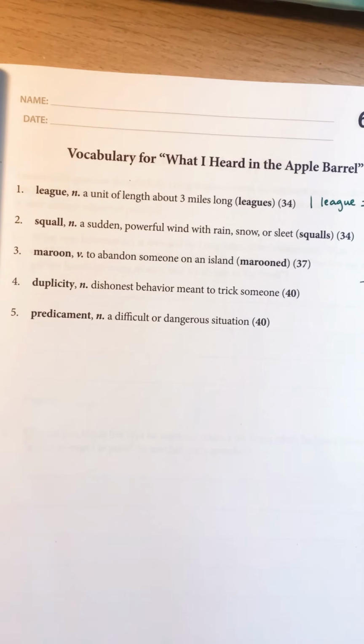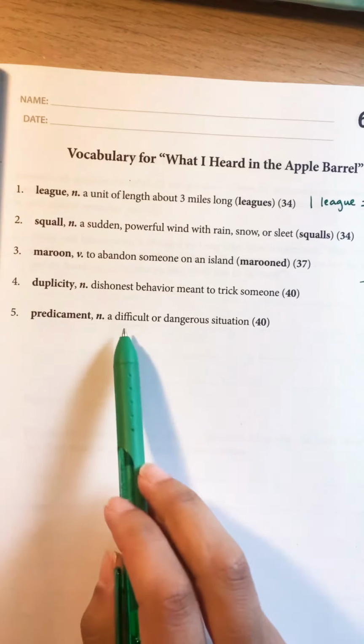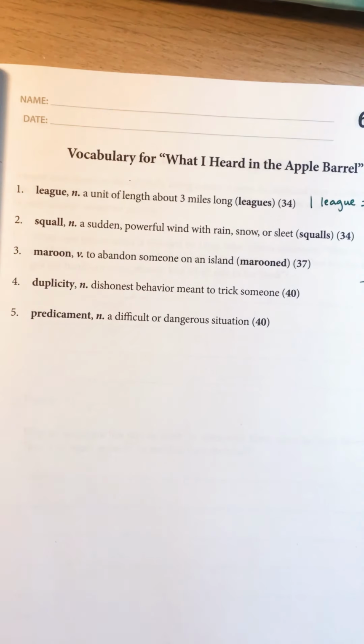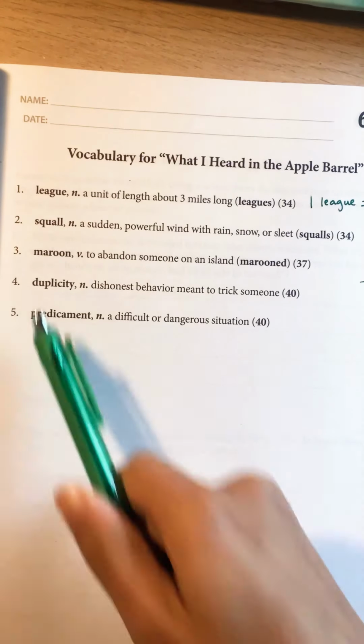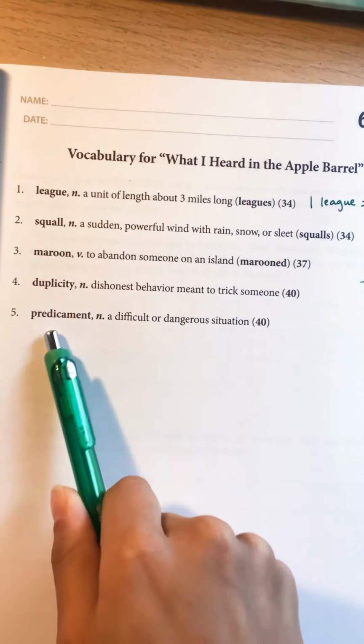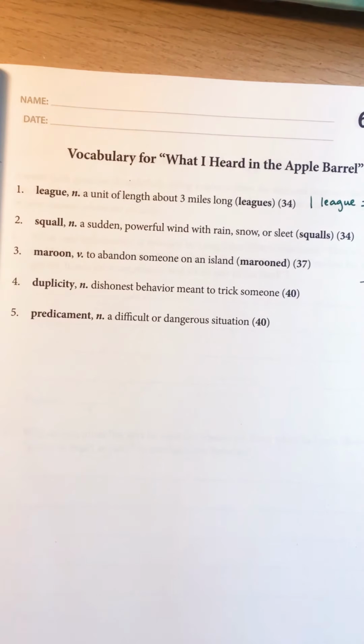Last word is predicament, and that's a noun. You might have heard this one. Predicament is kind of like a problem. It's a difficult or dangerous situation. So if you're in a dangerous predicament, you have a dangerous problem going on. You're in trouble somehow. Like if you didn't have a life jacket on a boat and there was a squall coming, that would be a bad predicament to find yourself in.